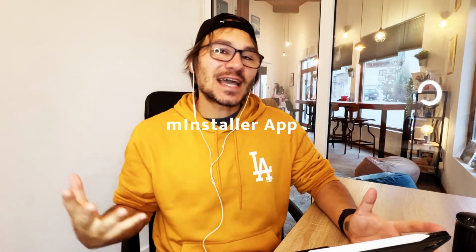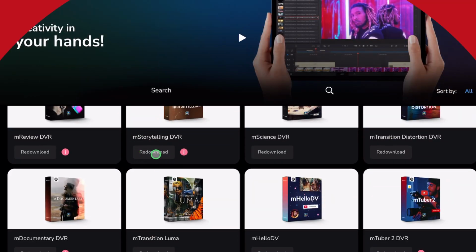And the second method, there's actually an app from MotionVFX that you can download, and you can then easily install the plugins to DaVinci Resolve via the app. So I will show you both solutions now.